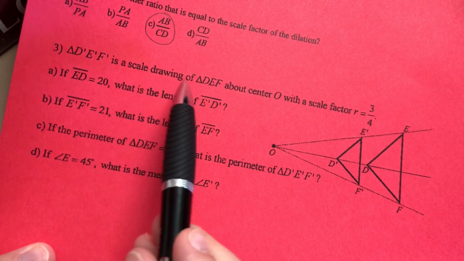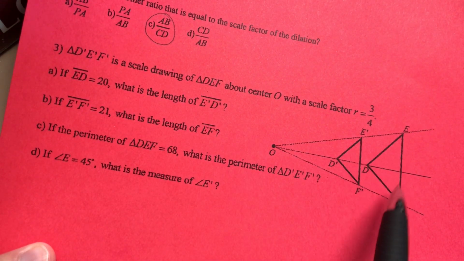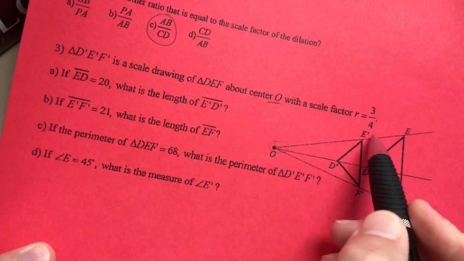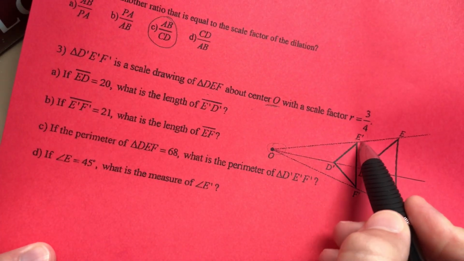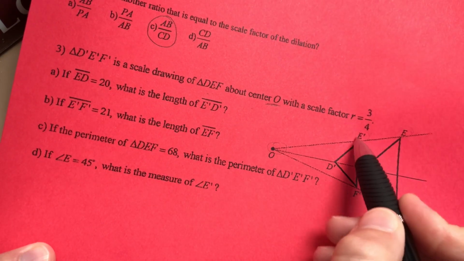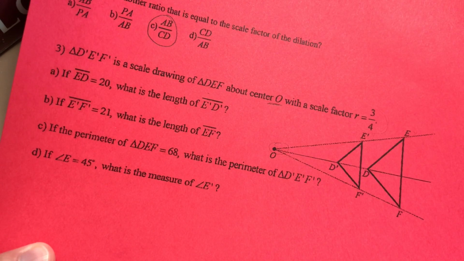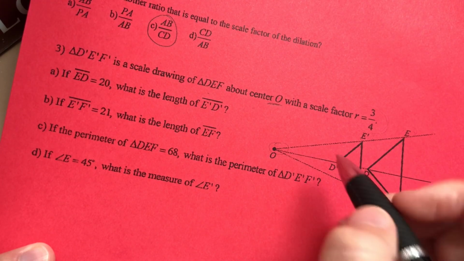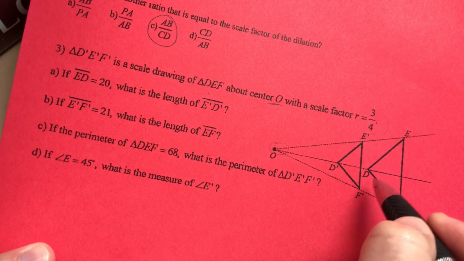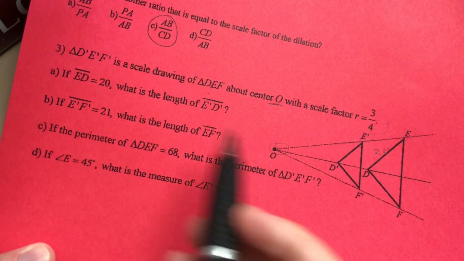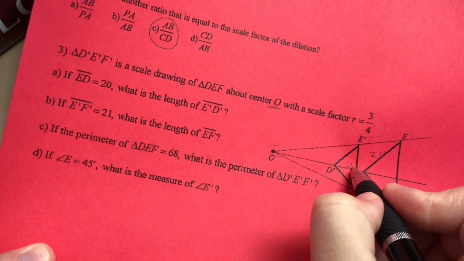Next question, we have a scale drawing of triangle DEF about center O. So it's telling us our center of dilation is right here. I'm noticing my prime is here, my not prime is there. So image, pre-image, this is a reduction. So it makes sense that my scale factor is a fraction less than 1. E to D is 20. We'll label that over there. E prime F prime is 21.